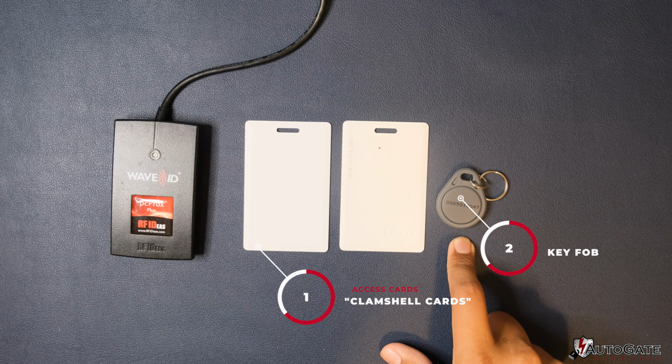Now, some of these clamshell cards, as you can see, this one's pretty blank. There's no numbers on it, not on the front side nor the back side.